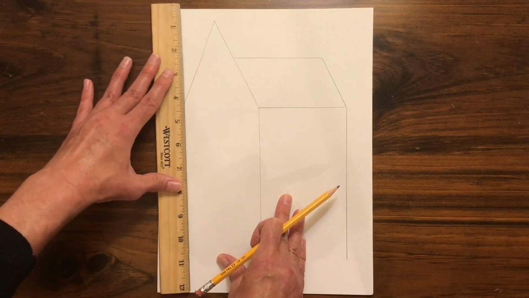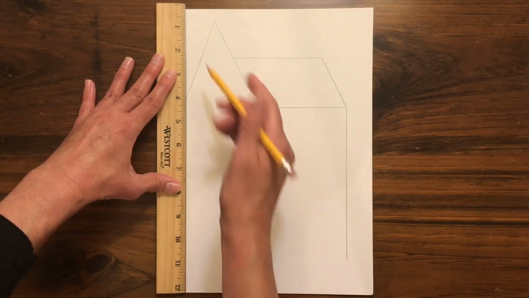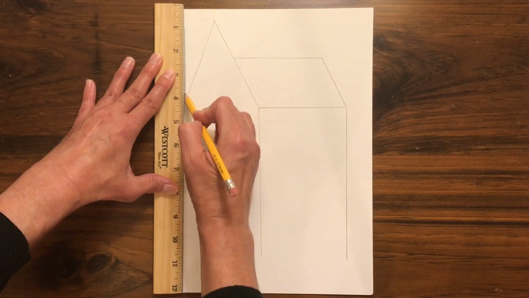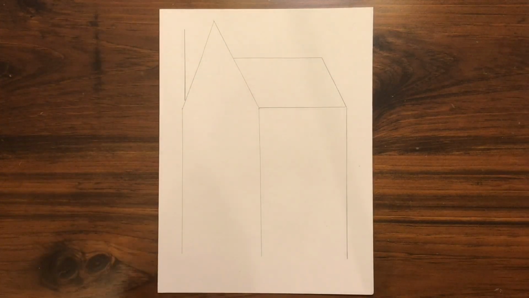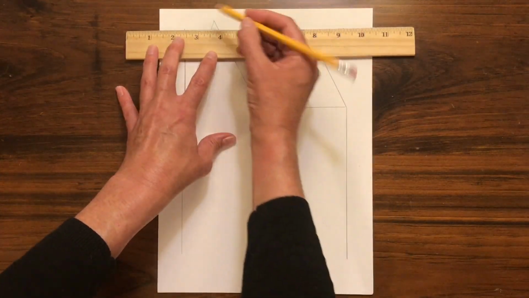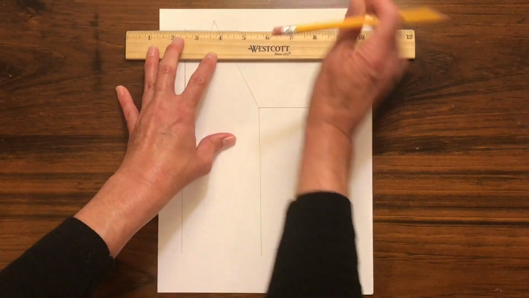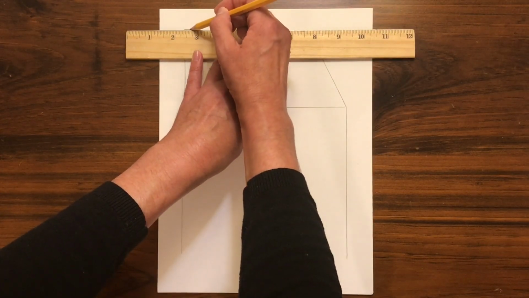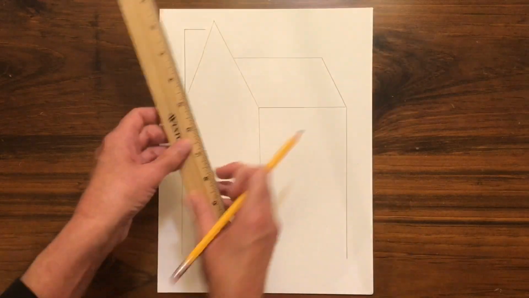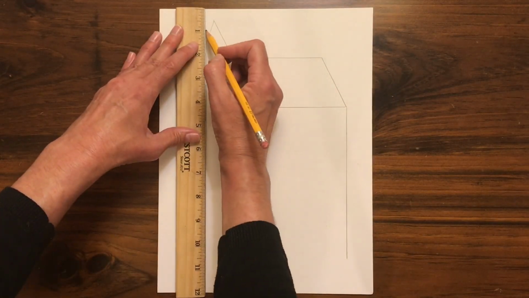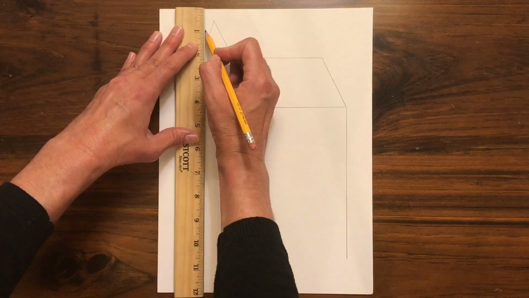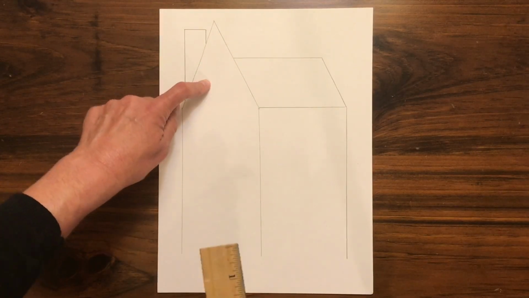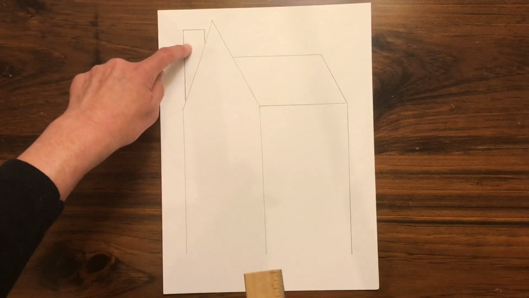And then I think I'm going to add some chimneys. So I'm going to add my chimney right here coming out. And then the top of the chimney, and the side of the chimney. The chimney is coming out from behind that part of the gable, and this is overlapping the chimney.